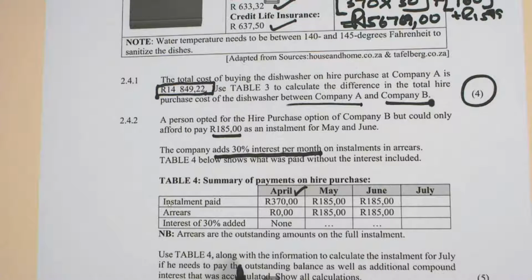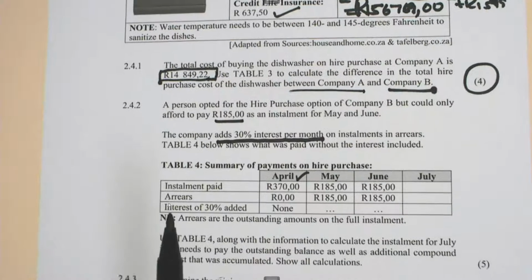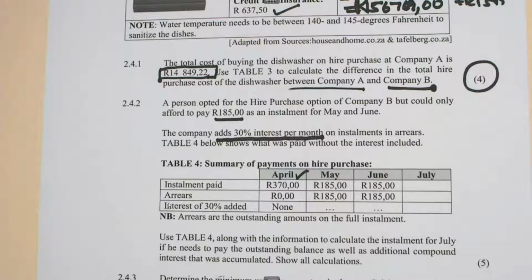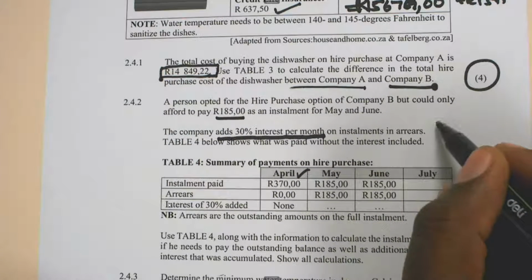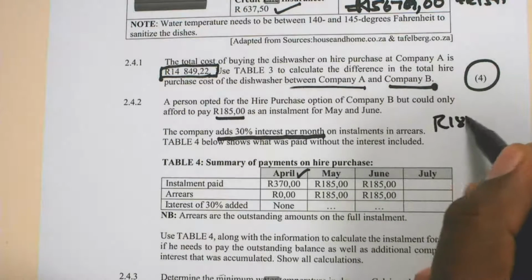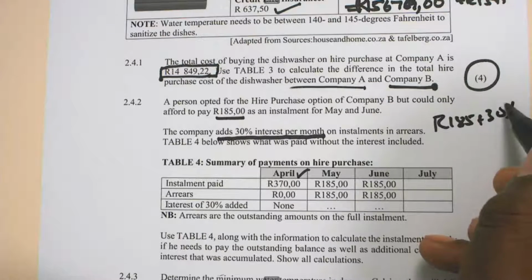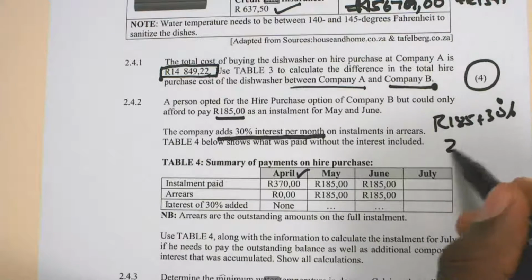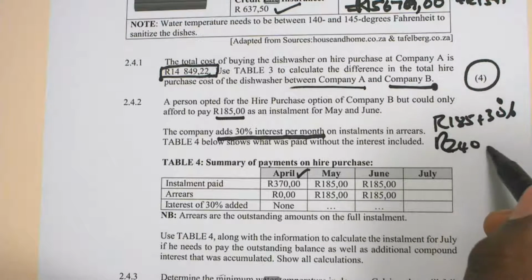Use table 4, along with the information, to calculate the installment for July if he needs to pay the installment. Now, for this one, you are going to calculate the interest on 185. If you add 30% interest to 185, you'll see that it will go to 240 something, 50 cents.